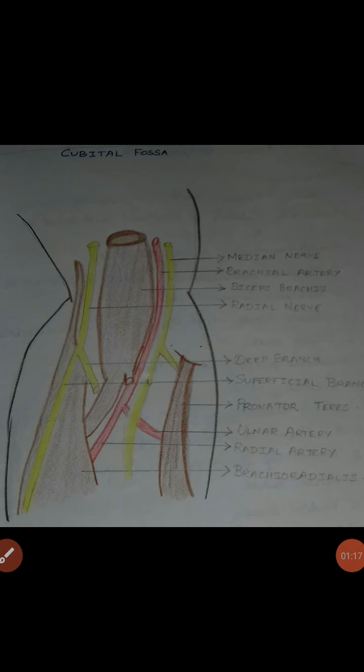The roof of cubital fossa is formed by skin, superficial fascia, deep fascia, and bicipital aponeurosis. In superficial fascia, there will be the median cubital vein which connects cephalic vein and the basilic vein. And in the roof, lateral cutaneous nerve of forearm, medial cutaneous nerve of forearm are also found.